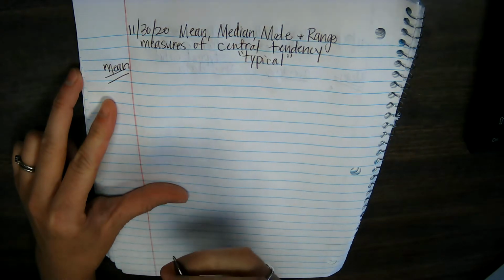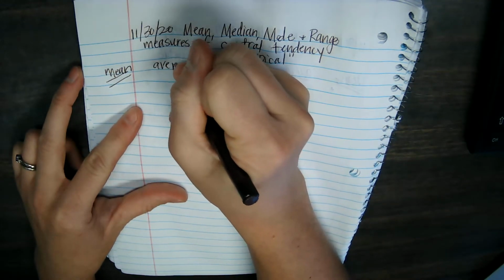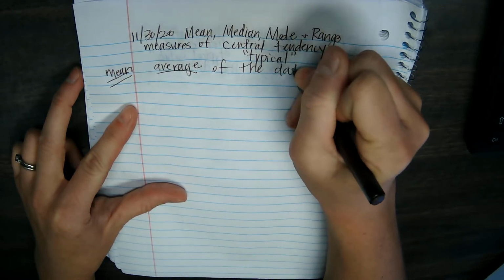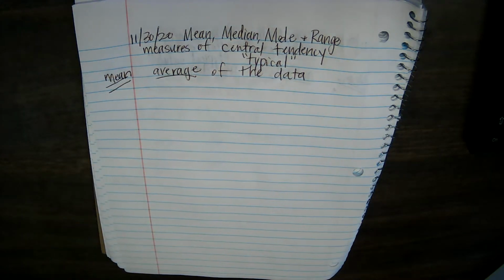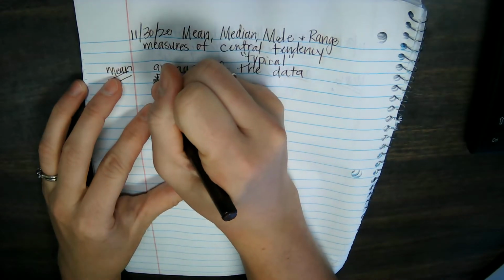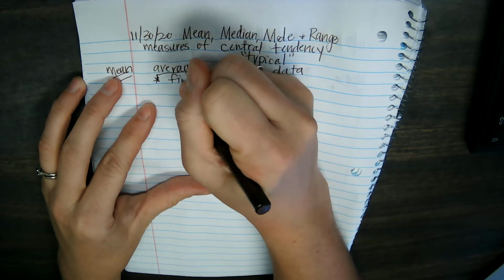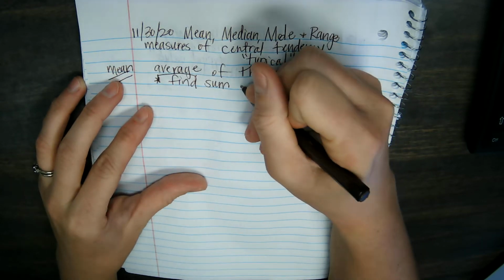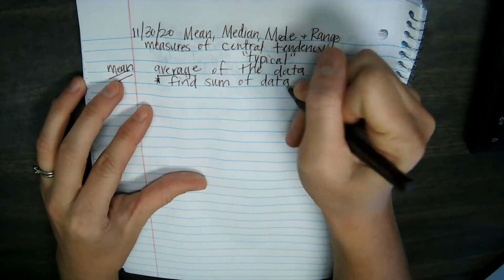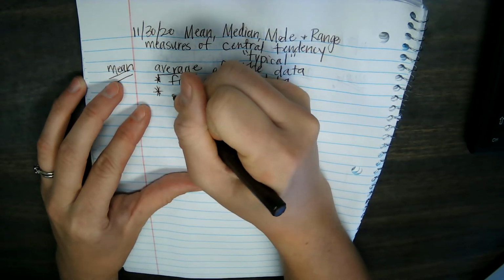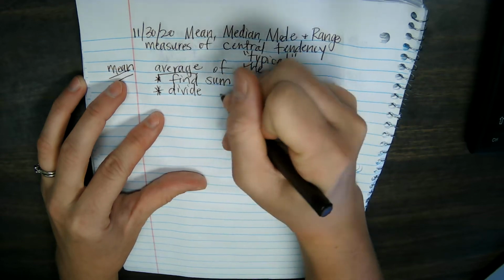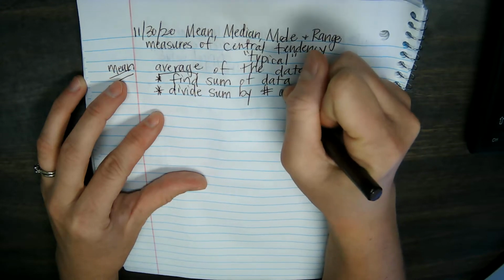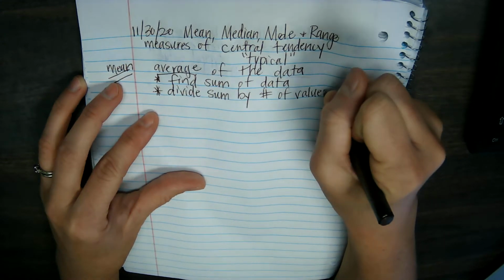First of all, the mean is the average of the data. Now to find it, you have to find the sum. The sum, remember, means we're going to add it all up of the data. And then you're going to divide the sum by the number of values. So here is an example.